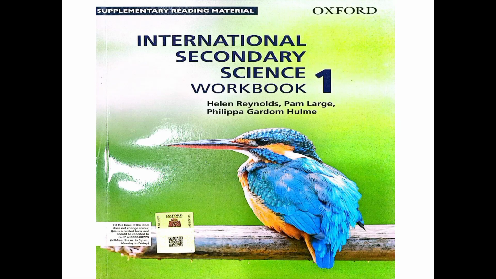International Secondary Science Workbook 1. We will solve today the first exercise from the workbook of unit number 7.1, which is introducing elements.